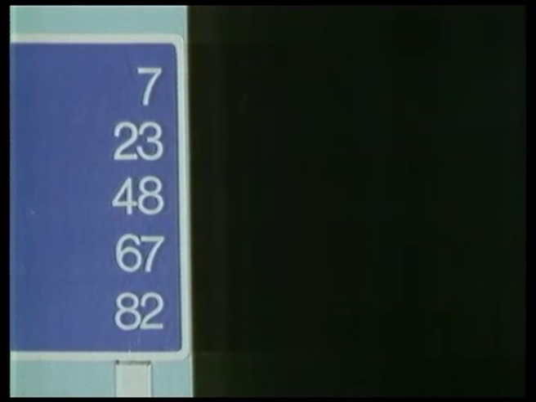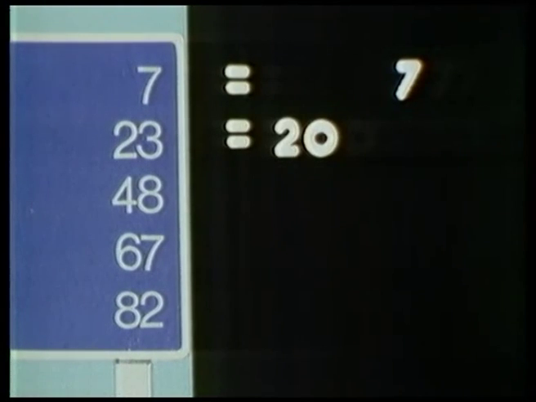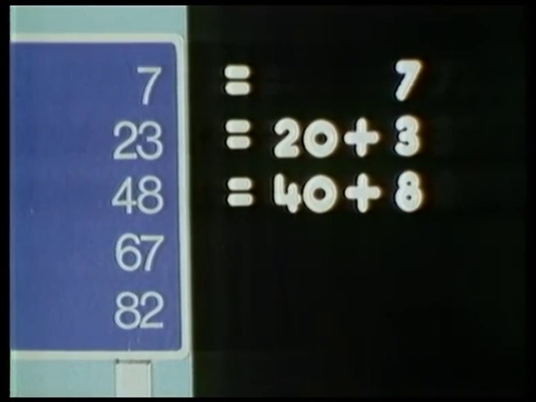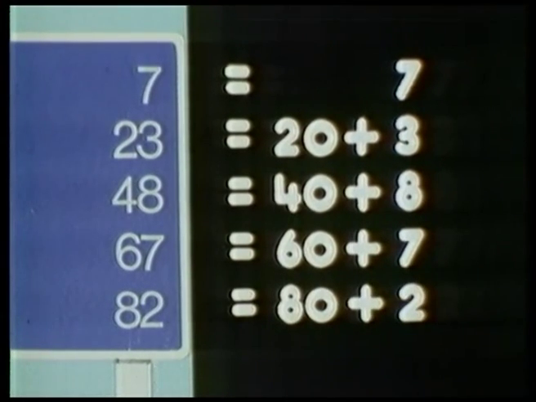This motorway sign tells us that the next town we'll come to is 7 miles away. The next one after that is 23 miles away, and the town after that is 48 miles away. And then the next town is 67 miles away, and the last town 82 miles away. Let's look at some of those distances. 7 miles is just 7 ones. 23 miles is 20, add 3. 48 miles is 40, add 8. 67 miles, 60, add 7. And 82 miles is 80, add 2.